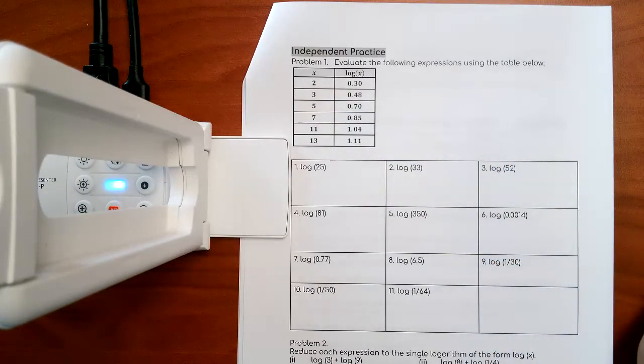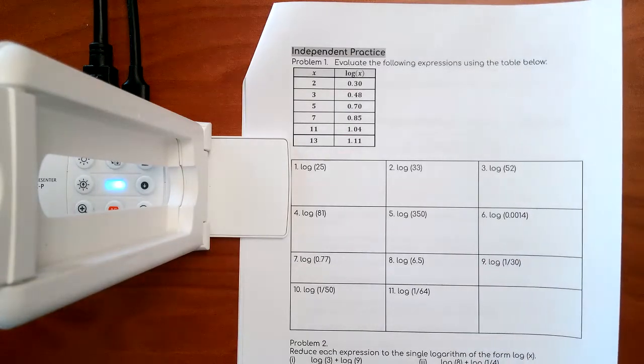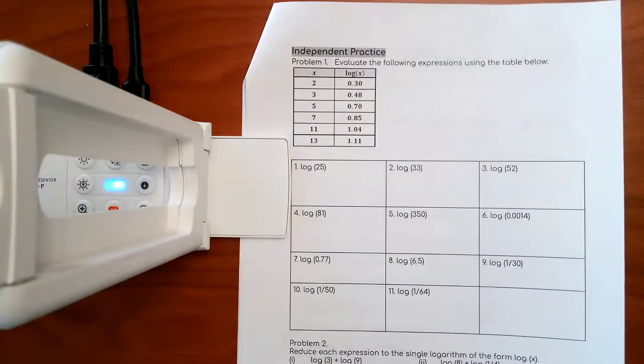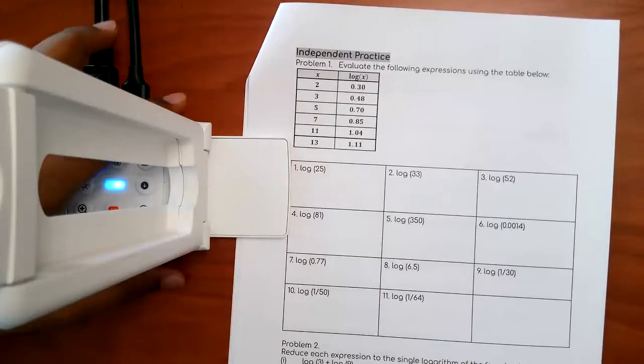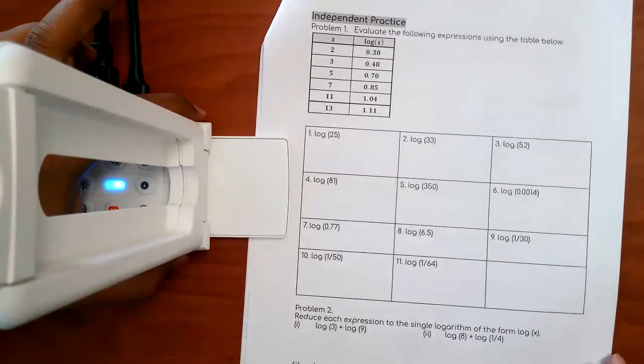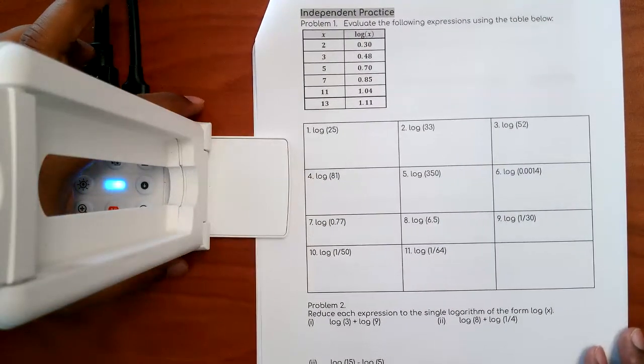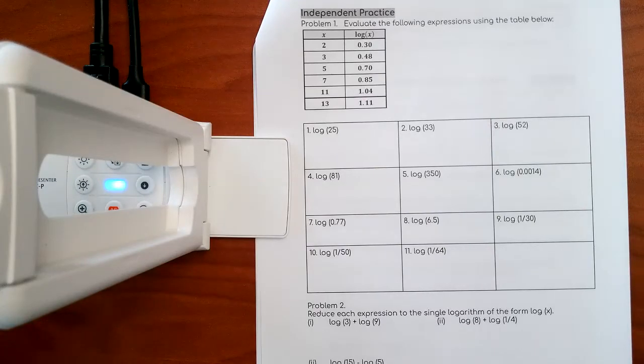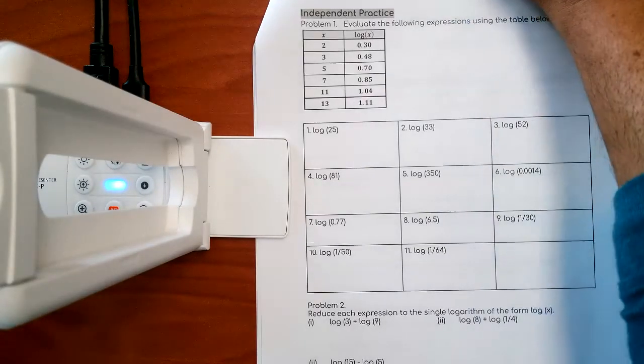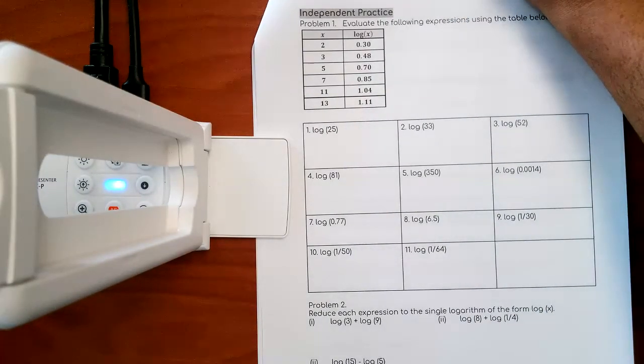So you can always consult the teacher model and the way I have solved the problems, and then you can go ahead and complete this independent practice. There are quite a few problems, so you will do this next. So with that, I'll stop here, and you should go ahead and start working on it. Thank you.